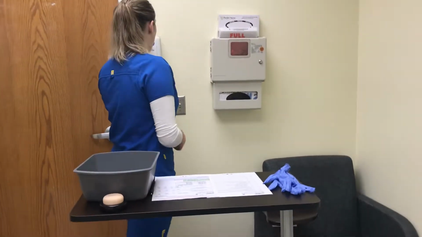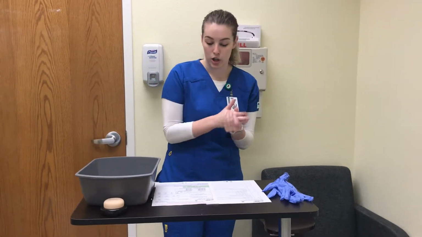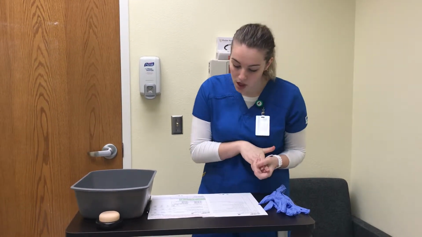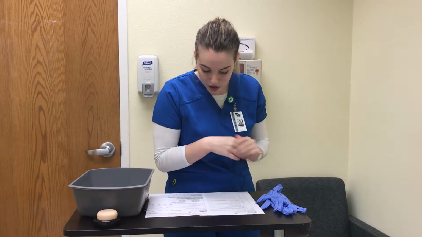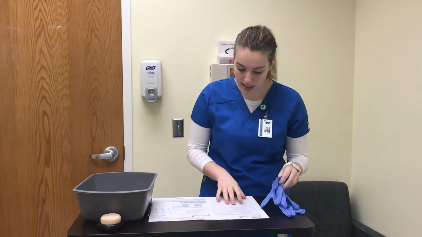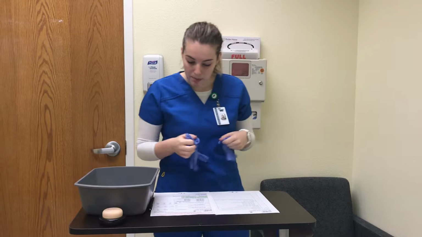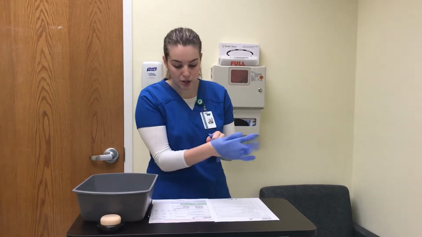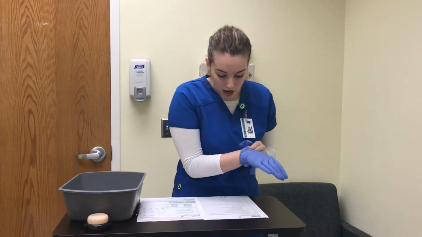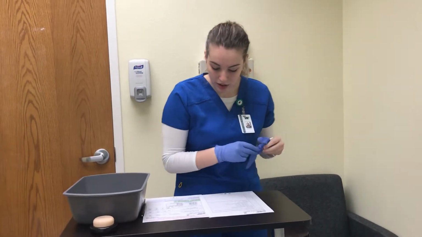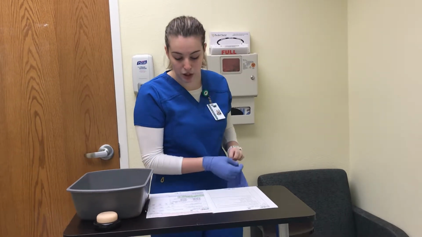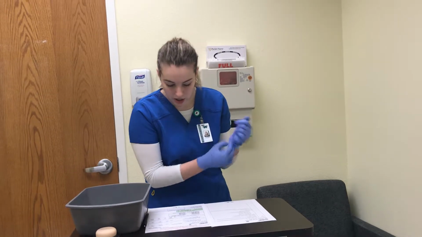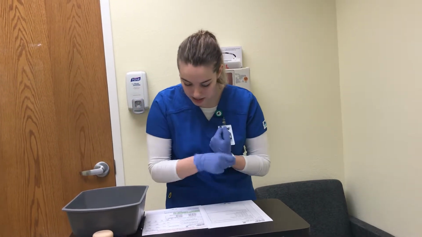So while I compare my healthcare provider's orders to my MAR, I'm just going to do my hand hygiene and don gloves at the same time. So first I have my demo dose NPH insulin U100, 15 units sub-Q daily with supper. I have my demo dose regular insulin U100, 10 units sub-Q, and that is BID.